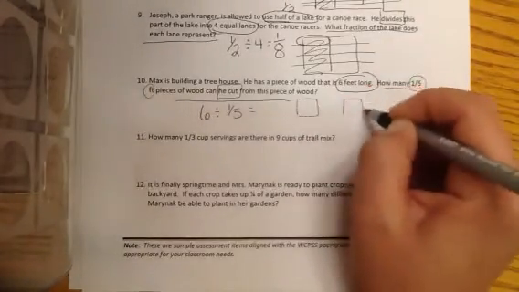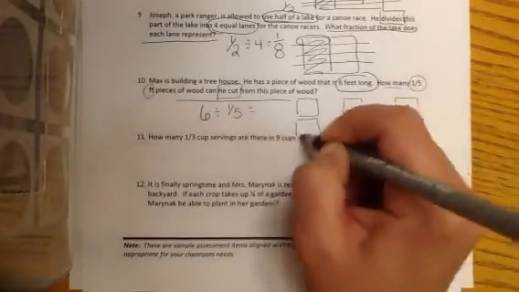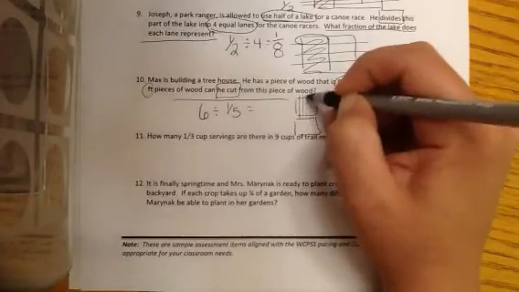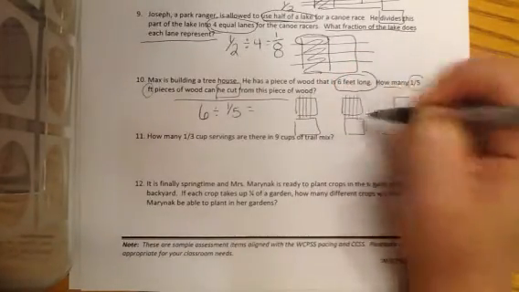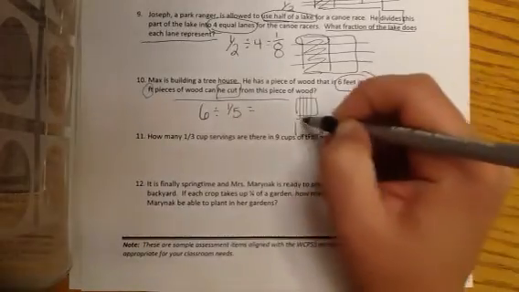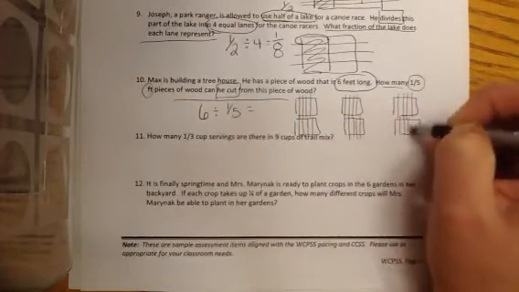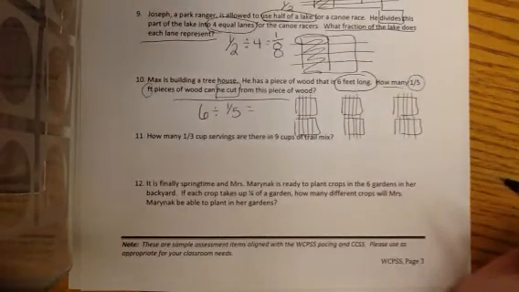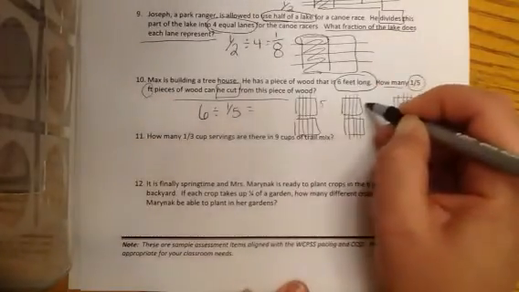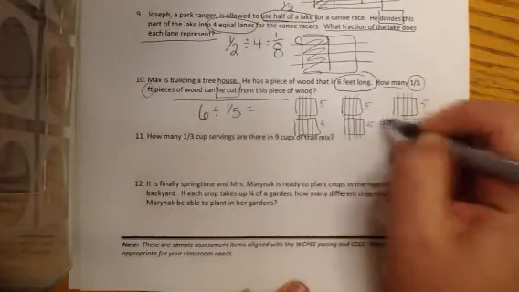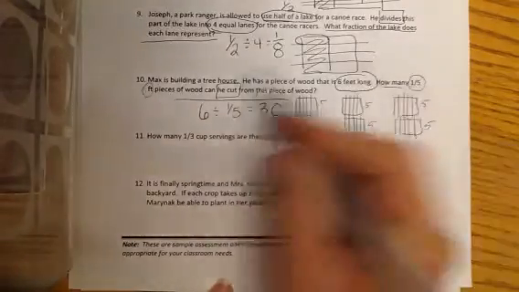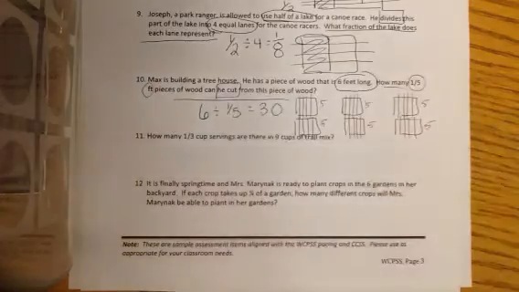So I need to start with 1, 2, 3, 4, 5, 6. And I need to cut each one into 5 pieces. Okay, so I'm cutting these into pieces. How many do I have? I have 5 here, 5 here, 5, 5, 5. 6 groups of 5 gives us 30. How many 1/5 foot pieces of wood can you cut from it? 30.